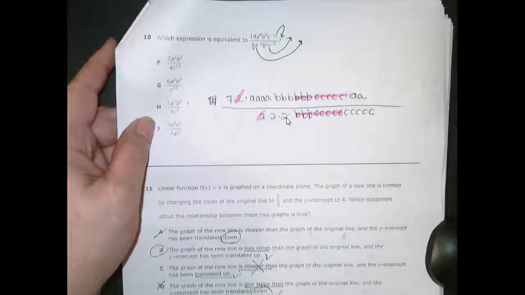Those are all the way down to prime. I've got 4 A's, so there they are. I've got 6 B's. There's 3, 4, 5, 6. So there they all are. Those 10 C's, well, they're supposed to be on the bottom, said the negative. So there they are, 10 C's.